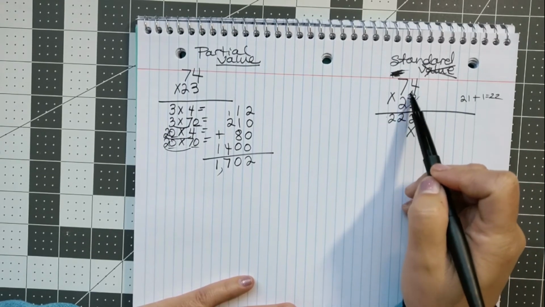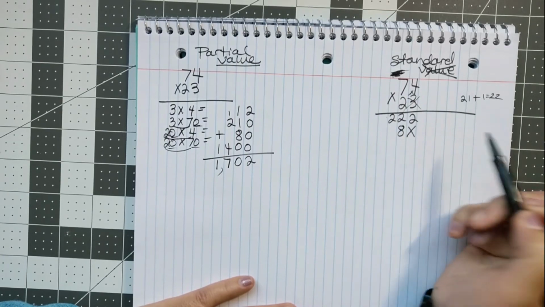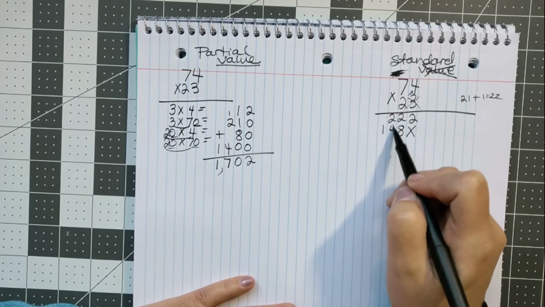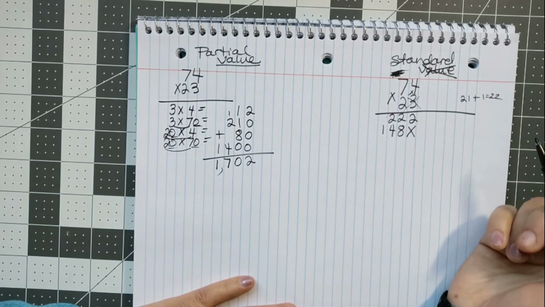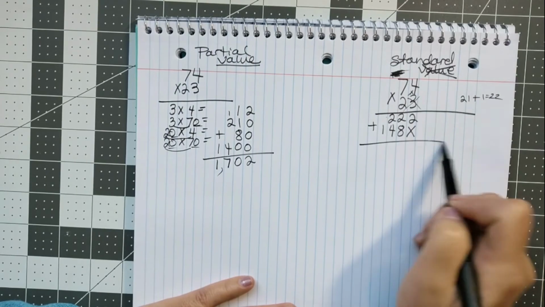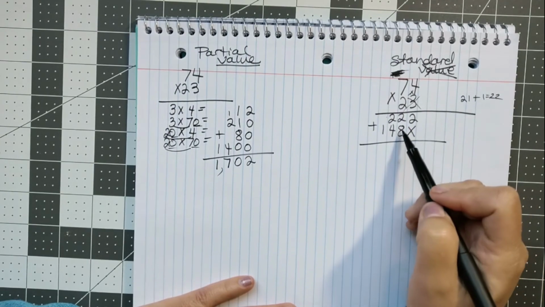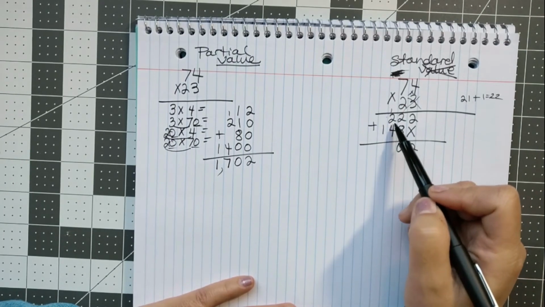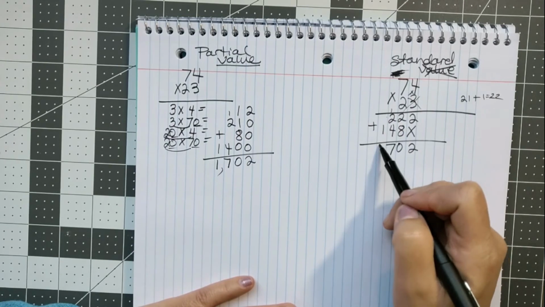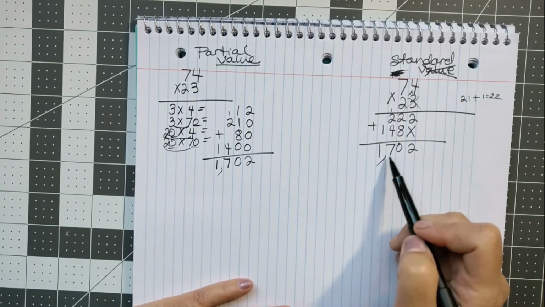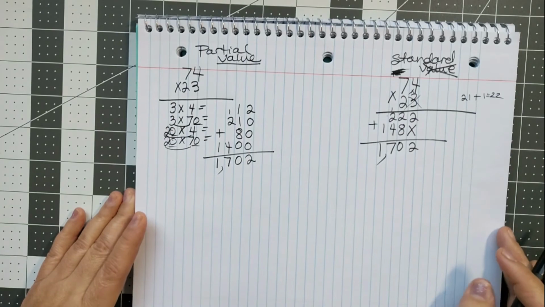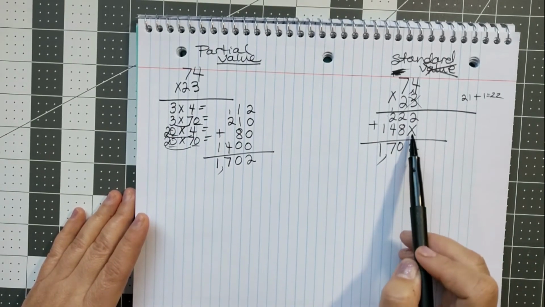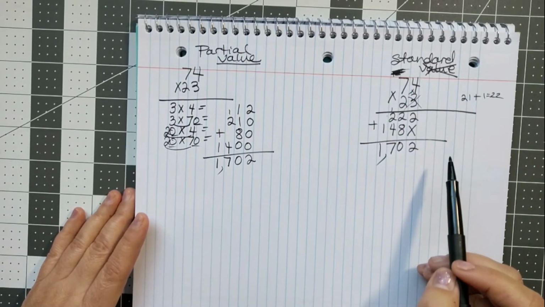So it's 2 times 4 is 8. And then 2 times 7 is 14. That time we didn't have to add anything. Okay, so now we add 2. 8 plus 2 is 10. Carry that 1. 4, 5, 6, 7. And then we have that 1. 1,702. Now, if you didn't get this correctly, it could possibly have been because you didn't put down that marker.